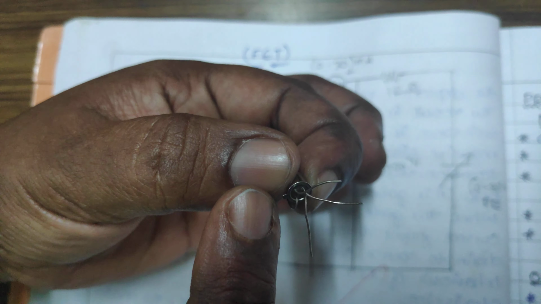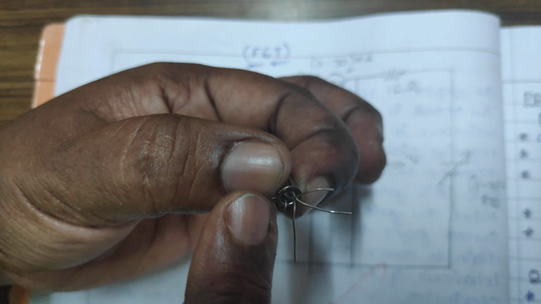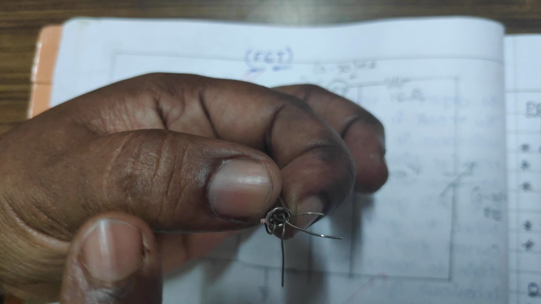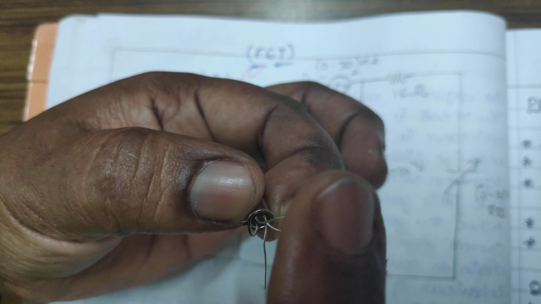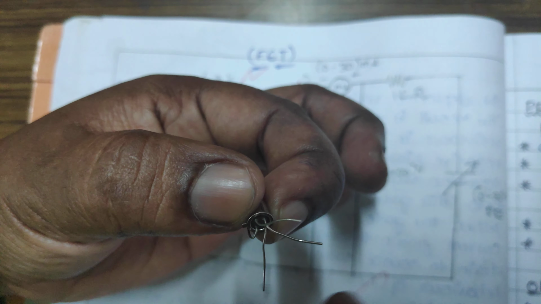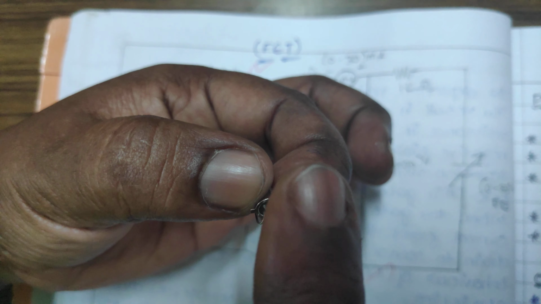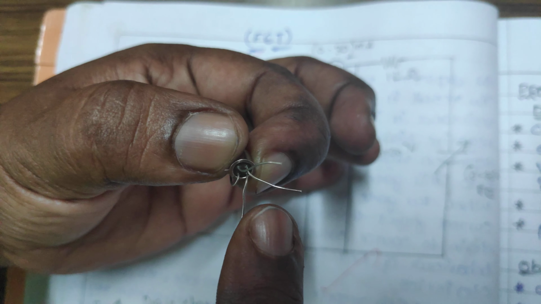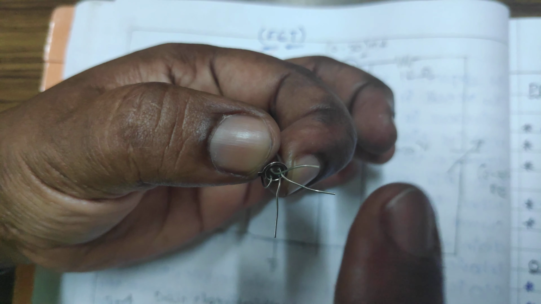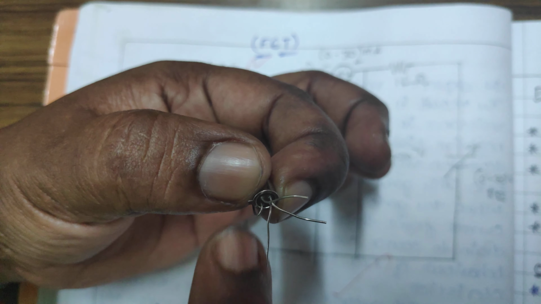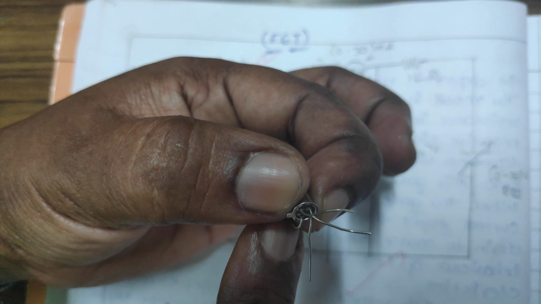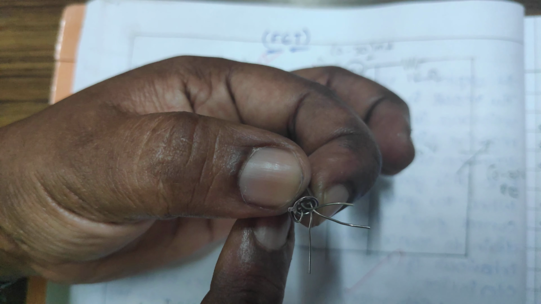So for identifying the terminals, there is a notch, you can see the projection here, that must be touching your left hand thumb, and starting in the clockwise direction, the first terminal is source, second one is drain, third one is gate. So these are the 3 terminals of the FET. The fourth one is sink, that is not required for the experimental purpose, so that is being folded and kept.